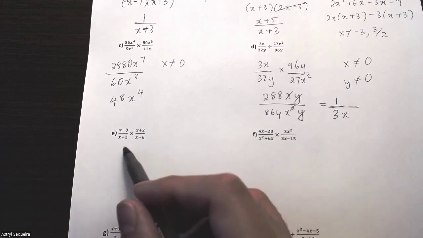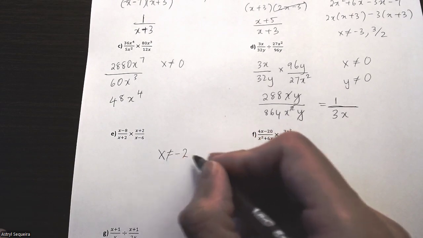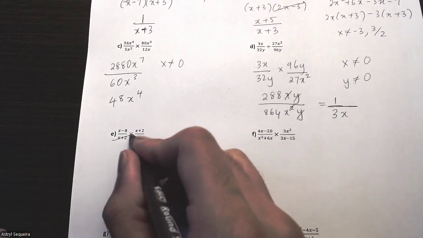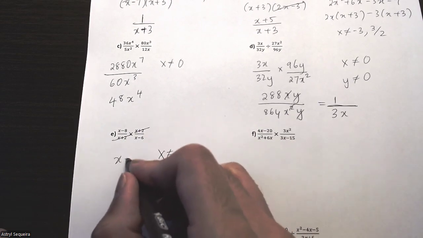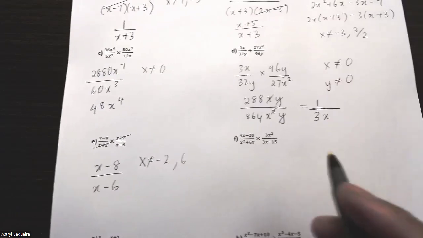Part E, that's already fully factored, so I'll just start by stating my restrictions. x cannot equal negative 2 and 6, and then I can just cancel the x plus 2's. So I'm just left with x minus 8 over x minus 6.